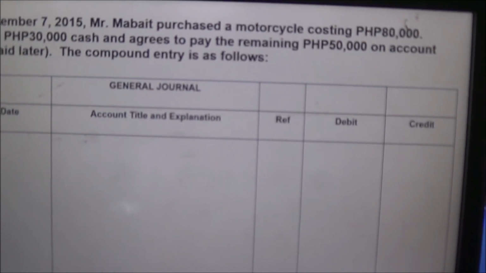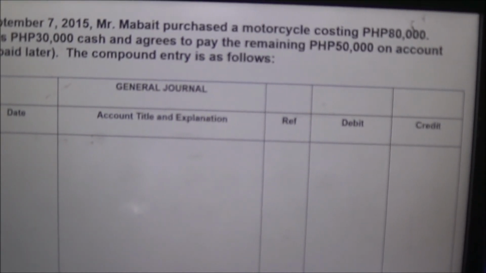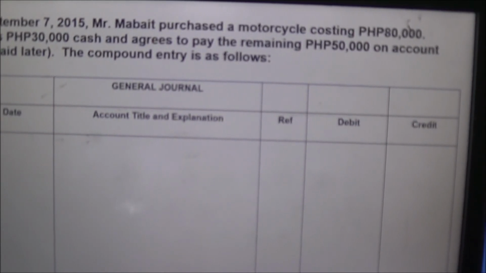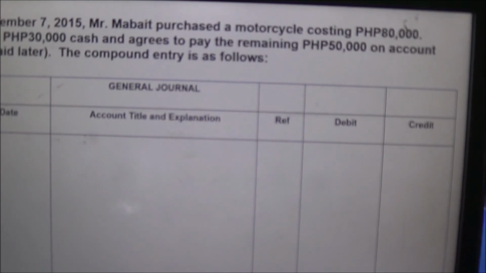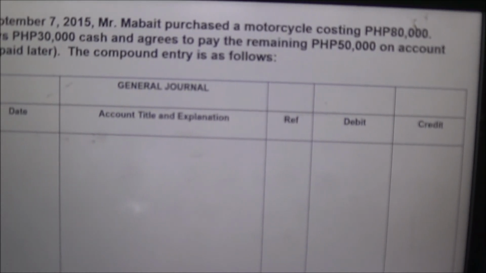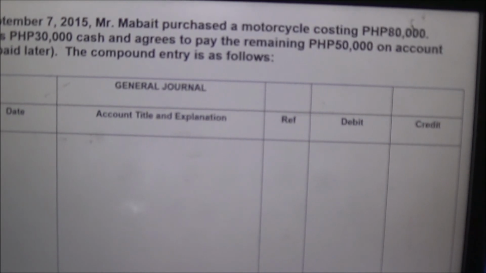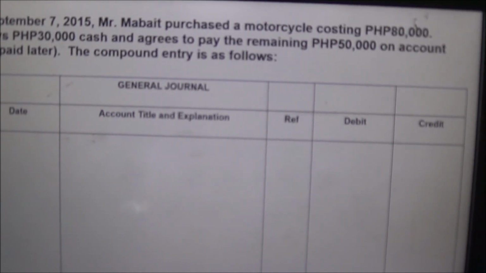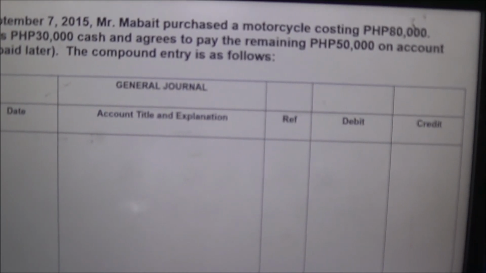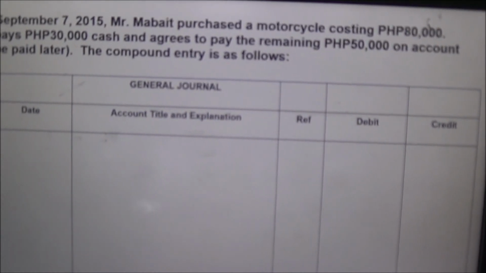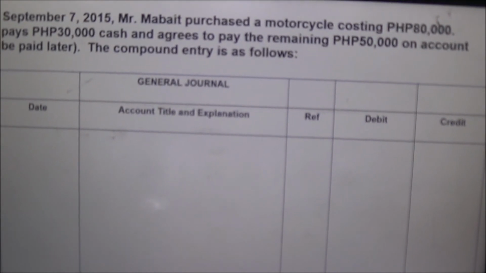So we will try to analyze the transaction. The motorcycle costs 80,000 pesos, and he pays 30,000 pesos cash in advance, and then he agrees to pay the remaining 50,000 on account. So when we see the word on account, it means Mr. Mabait has an account payable to the store.